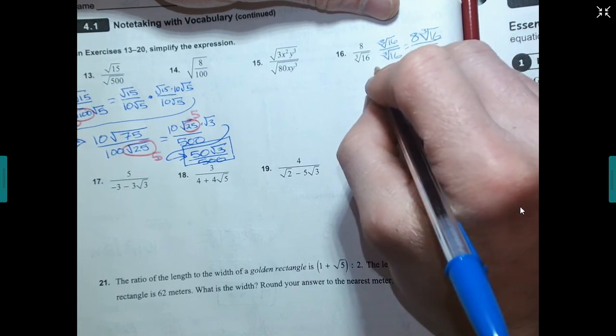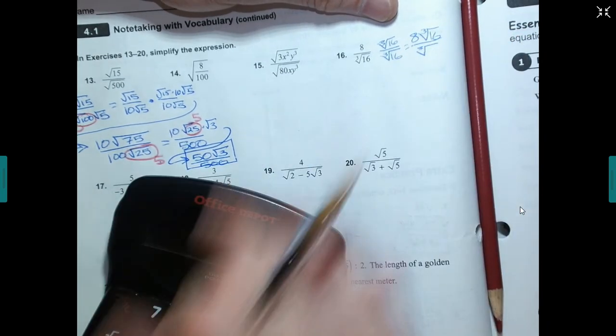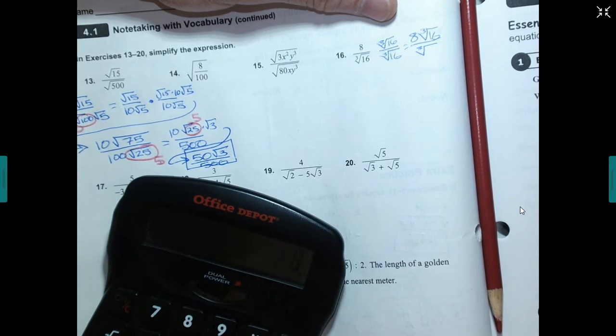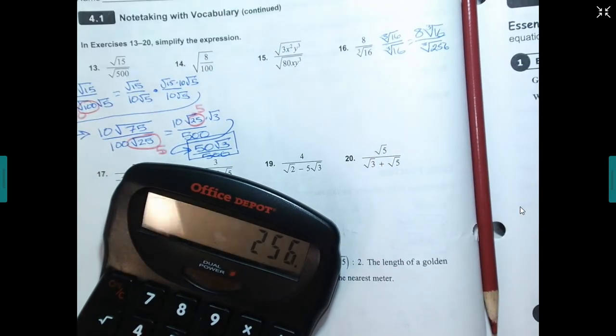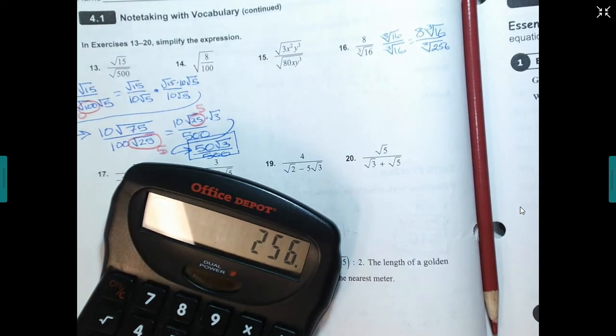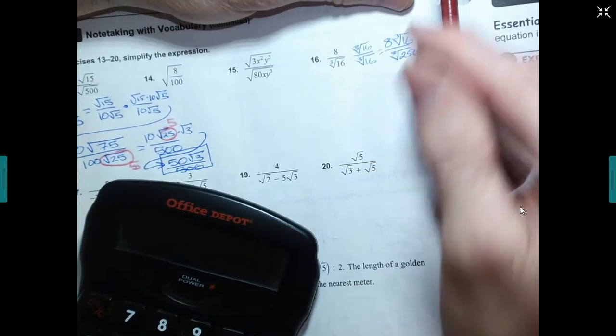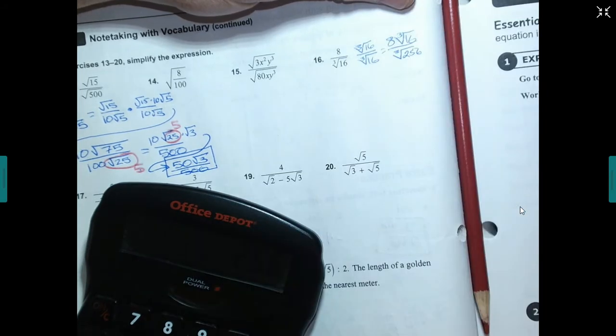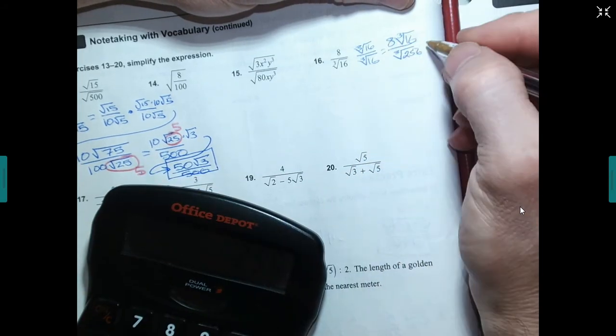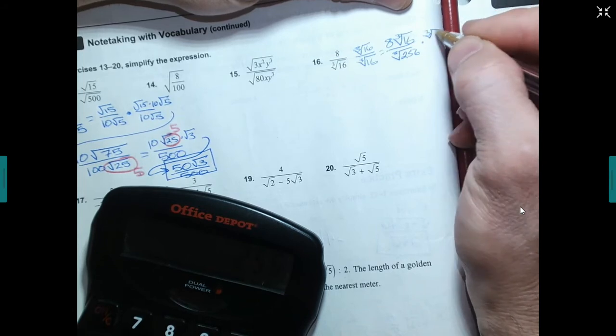Oh no, this one. Oh wait, what's 16 times 16? That might actually work. 256 does not work. Doggone it. Might have to multiply it by the cube root of 16 again.